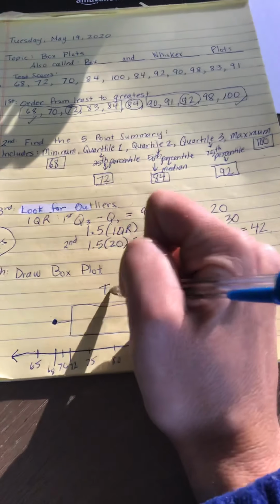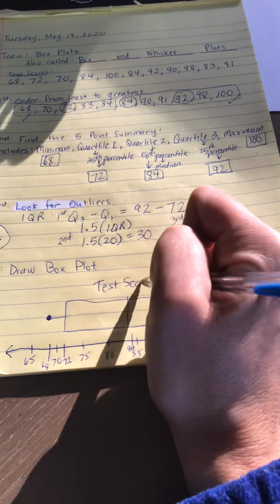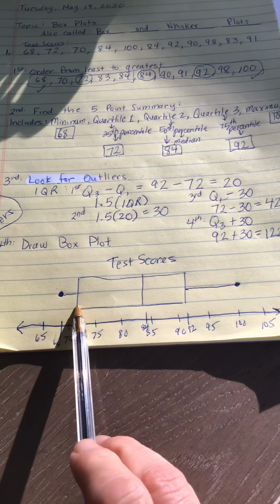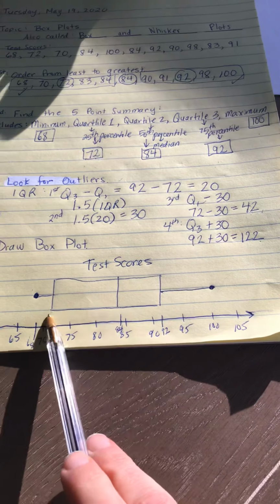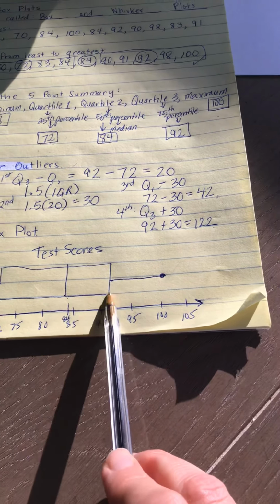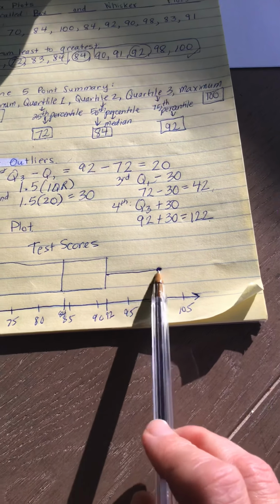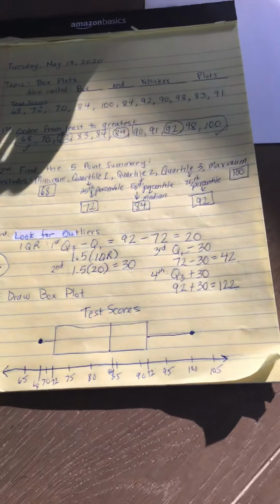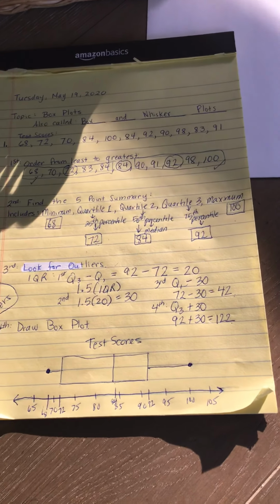And then you always want to give it a title. This would be test scores. So on the top, you write test scores. Okay, so that's your minimum. That's quartile 1, or the 25th percentile. Quartile 2, or the median, 50th percentile. Quartile 3, and then here's your max out here. And that's how you do a box and whisker plot. All right, make sure you do your classwork.